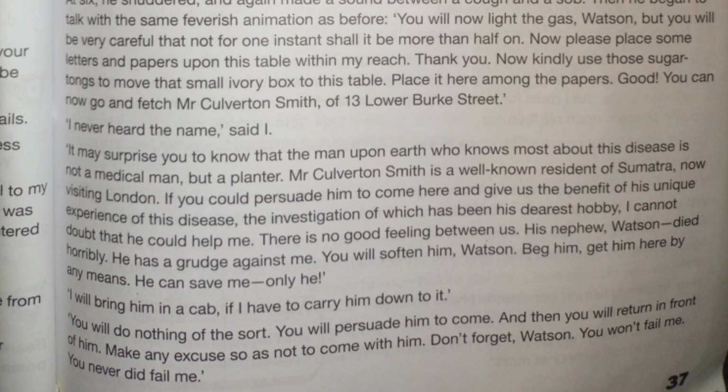Now, basically, Holmes is requesting Watson that he has a grudge against me because of his nephew who died horribly, but only he can save me. You have to request him, you have to beg him, but you have to take him here because he can only save my life, Watson. Now, Watson says, I will bring him in a cab if I have to carry him down to it.